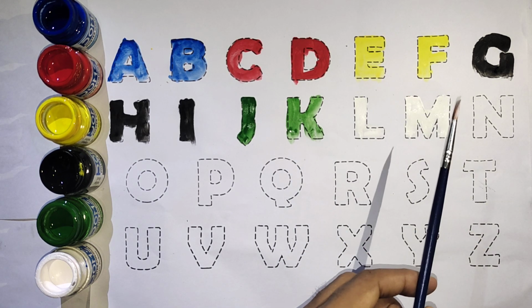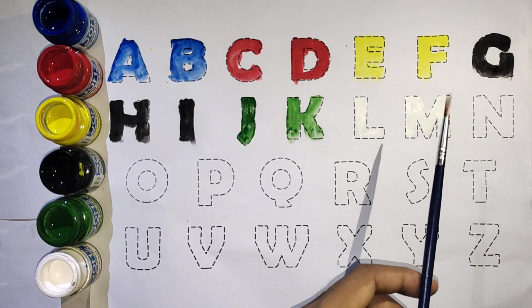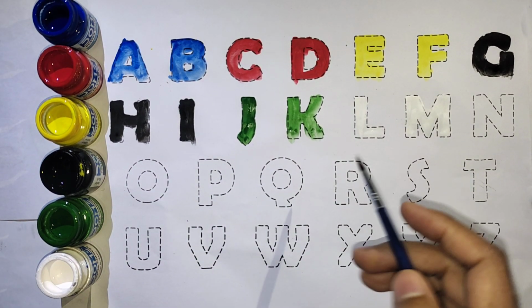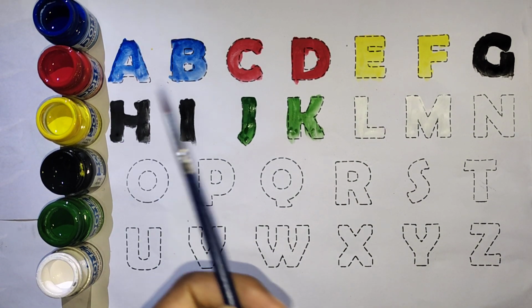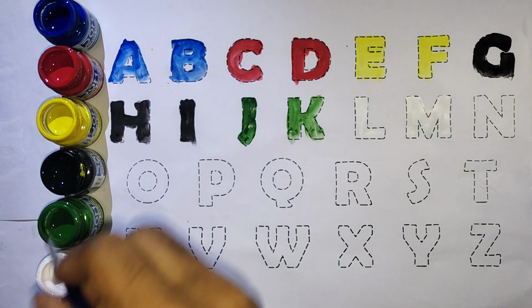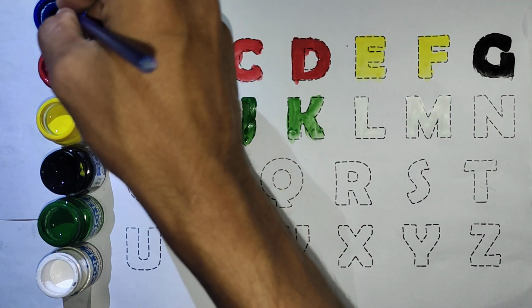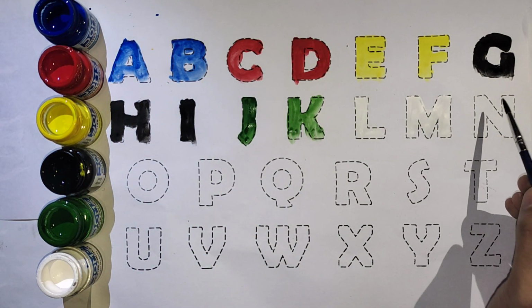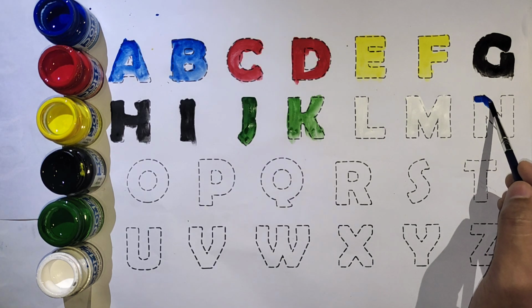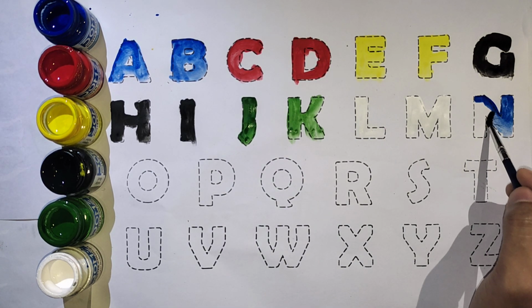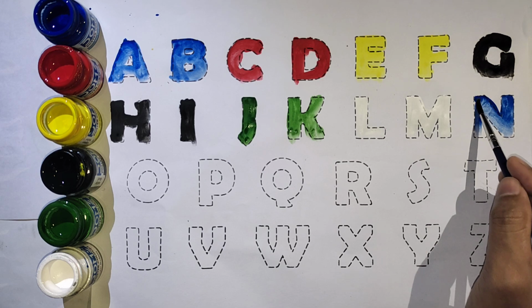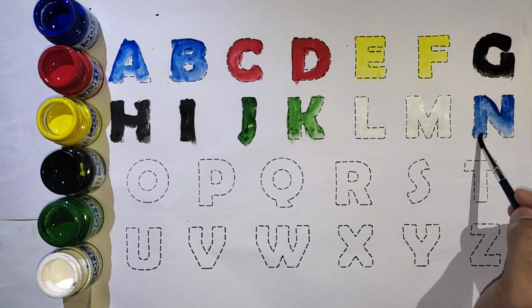Kids, the next one is N. N for nest. Kids, now we are coloring O. Kids, now we are using blue color again. N for nest.